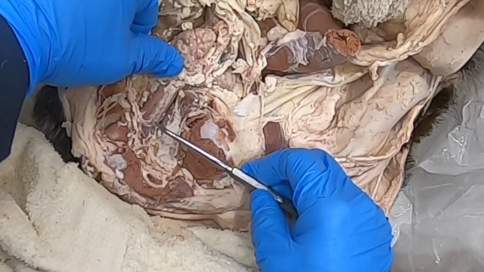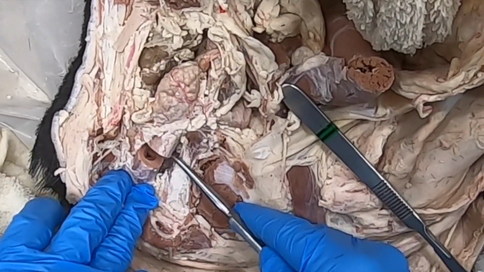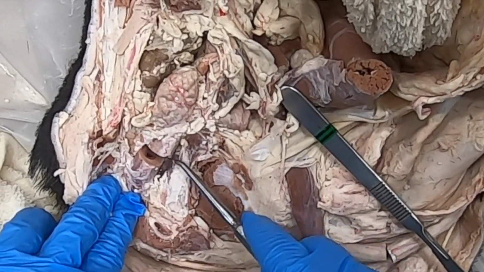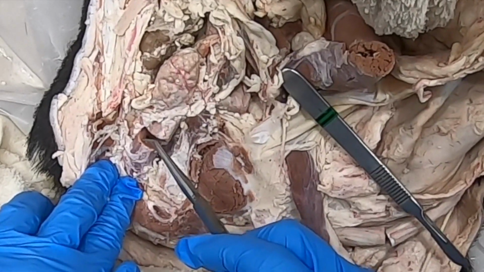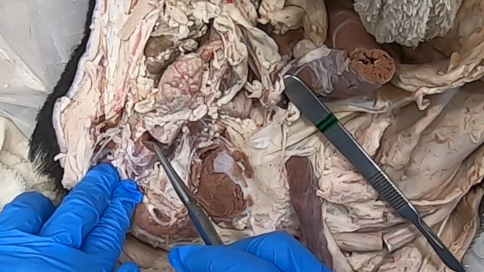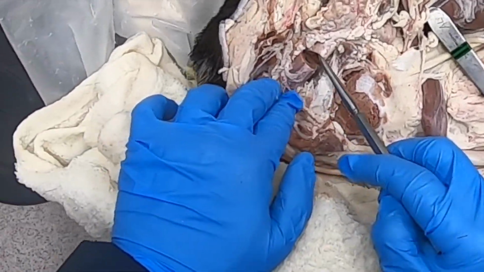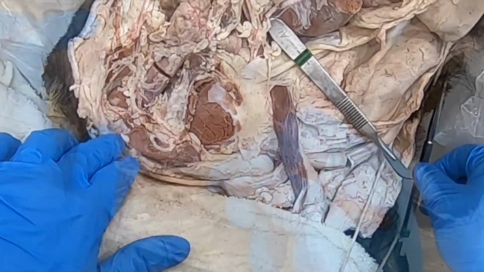So if we cut that wall, we would see that, okay, there we have the urethra, we have some cavernous tissue around that, and then that prostate gland is incorporated into the wall here. Okay, so that's known as the disseminate portion.